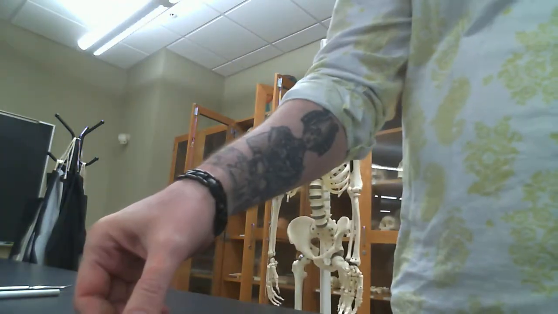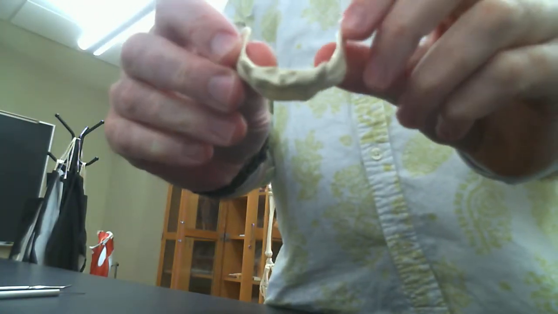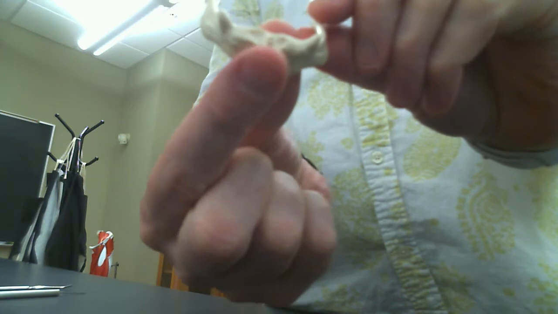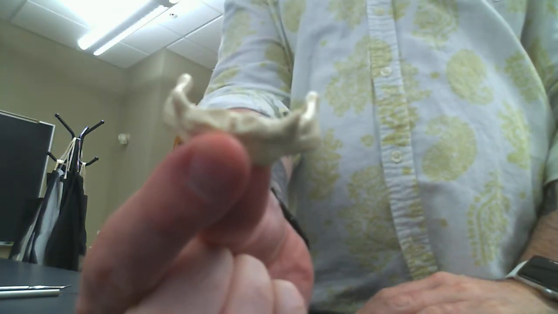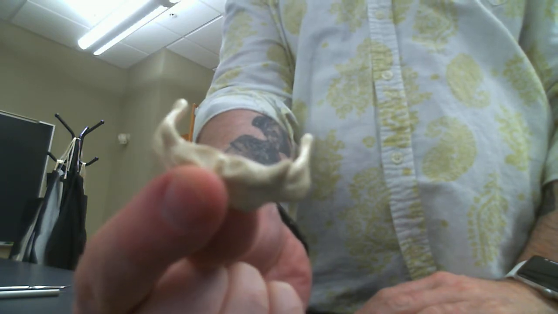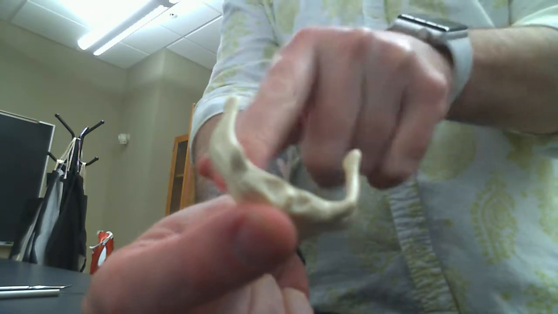So when we look at the hyoid bone, there are actually three markings that we can point out. Towards the medial aspect, this area right here is referred to as the body. And then coming off the body, you're going to have two pairs of processes.